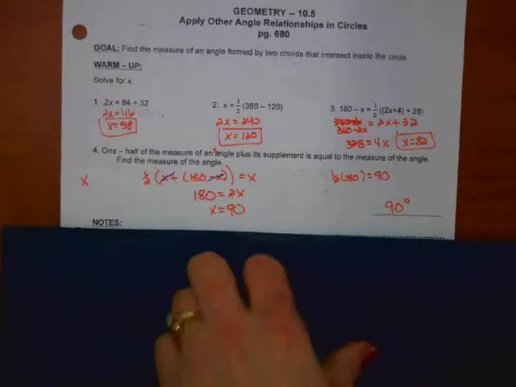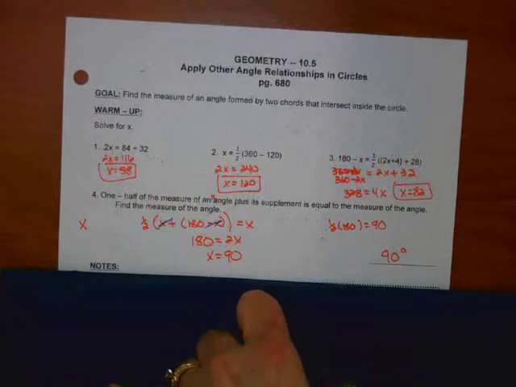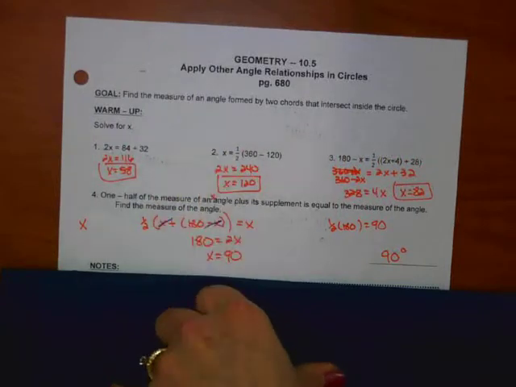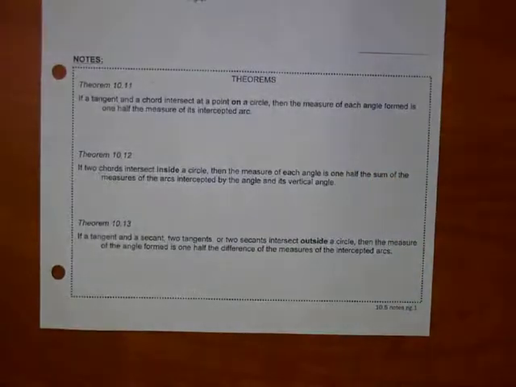All right, so today we're doing more with circles. Apply other angle relationships in circles. So here we go. We're starting right out with theorems with lots of space for a drawing.